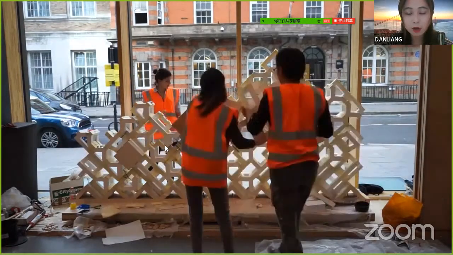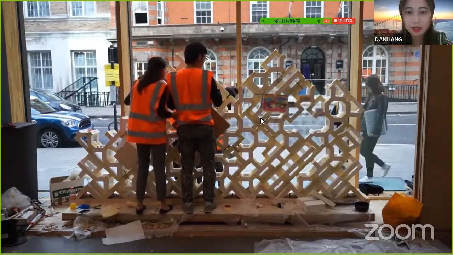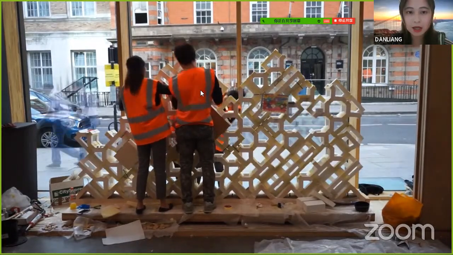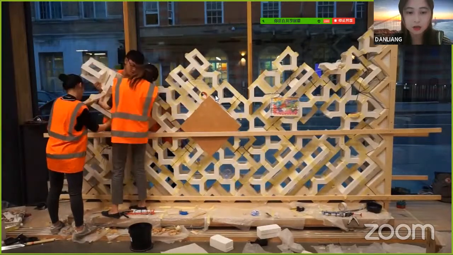So as you can see here, at the Bartlett, the big pro show, we pre-assembled some chunks and then brought them to the Bartlett, and we will combine them together to form the final piece.